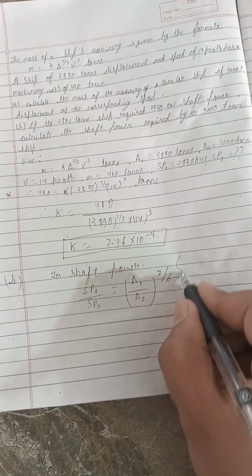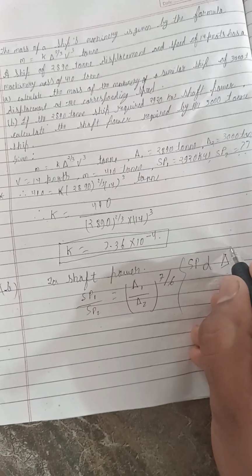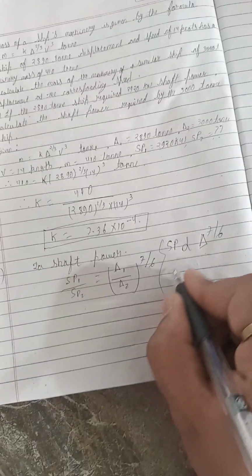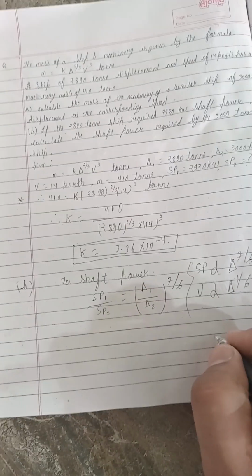Because as we know, sp is directly proportional to delta to the power 7 by 6, and v is directly proportional to delta to the power 1 by 6. So this is known to us.